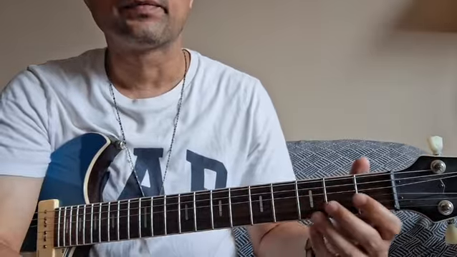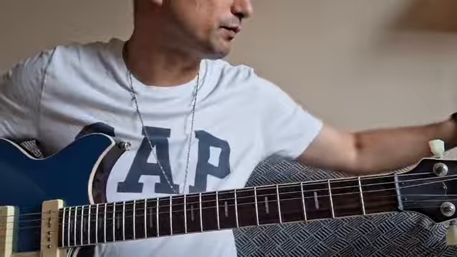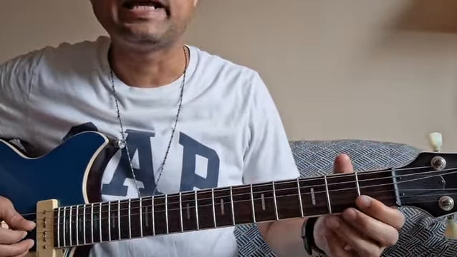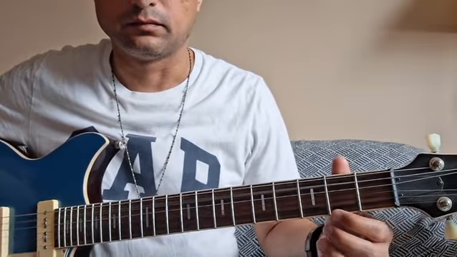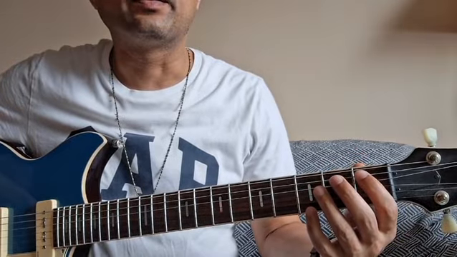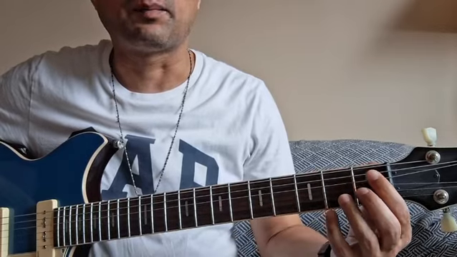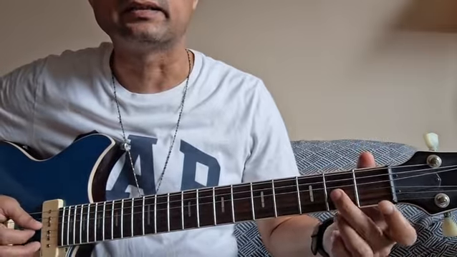That means if I play any note, let's say A, and you repeat this note anywhere apart from this, so what is another A note, it is this.